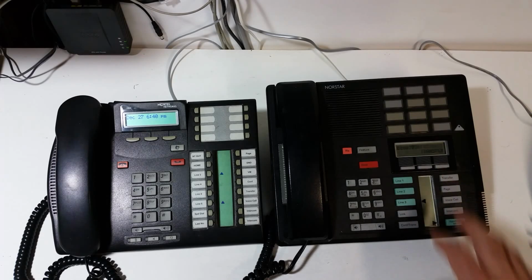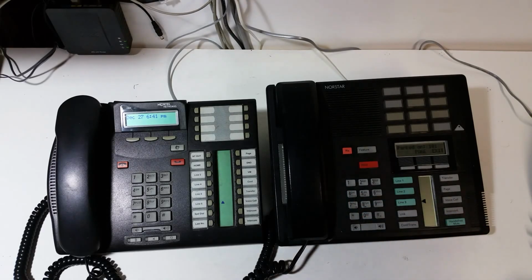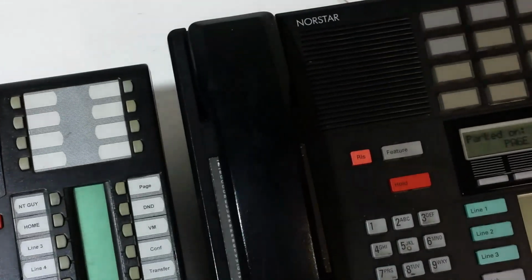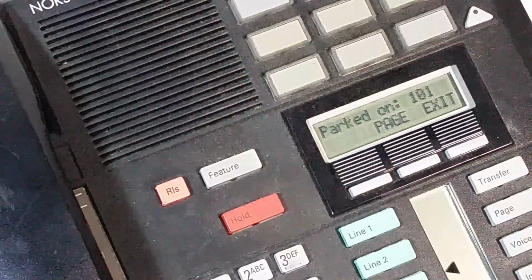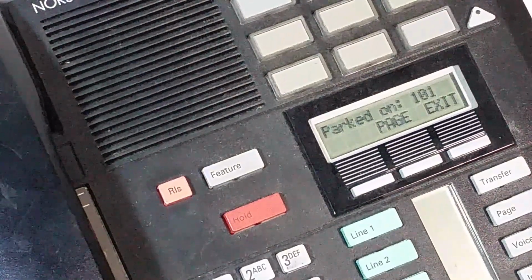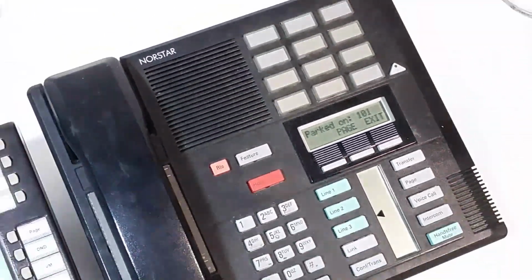Okay, answer the call. Now I want to get this call to somebody in my organization. I don't know exactly where they are because they walk around a lot, so I'm going to use the park command. That's feature 7.4. And then what it does is on the screen, and let me see if I can blow that up for you. On the screen it will say parked on 101, 102, 103, something like that. You want to keep that information in your head temporarily.